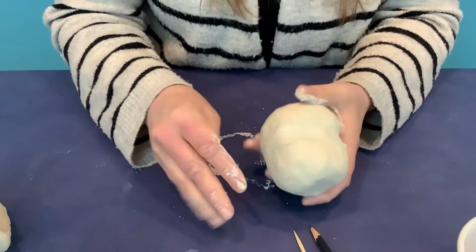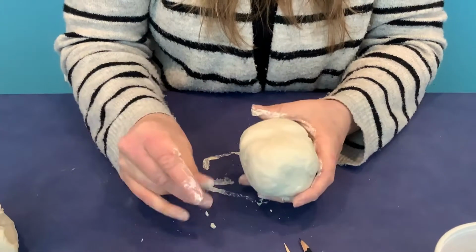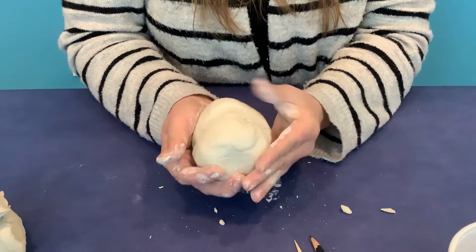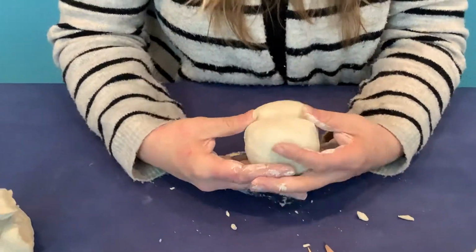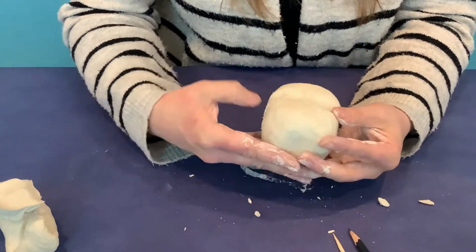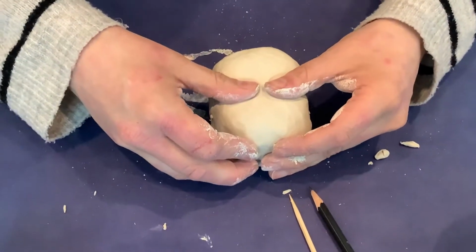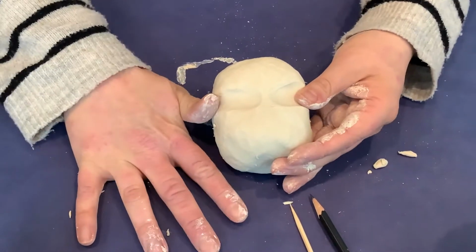And that's going to create where my eye socket goes. I'm going to get rid of any clay that falls off. And the deeper you press in your thumbs, the larger your brow ridge will be.